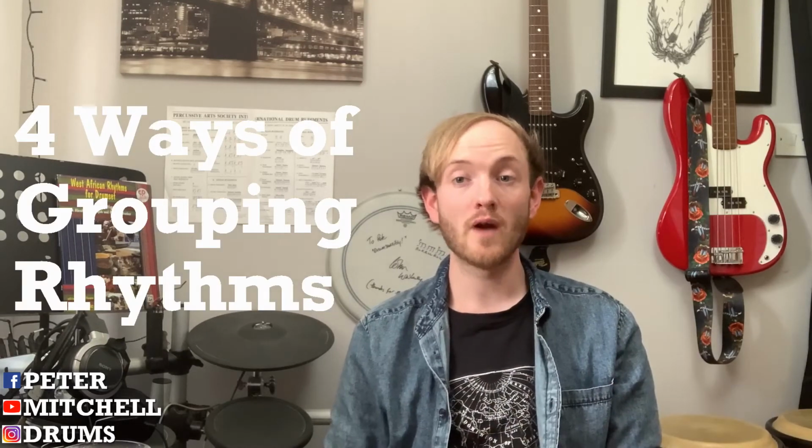When we're playing rhythms, generally what I like to do when I first look at them is sing them out loud or say them out loud. So for crotchets, which last for 1 beat, we're going to say ta. For minims, which last for 2 beats, we're going to say 2. And for semibreves, that last for 4 beats, we're going to say 4. For me, a lot of rhythms can be grouped into 4 main ways.